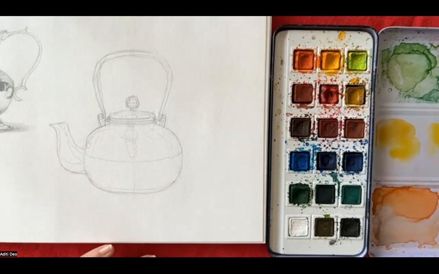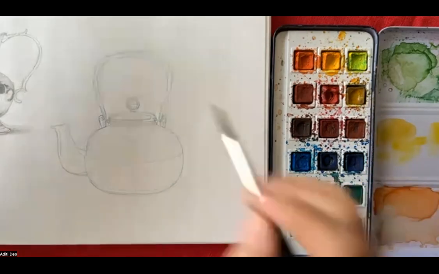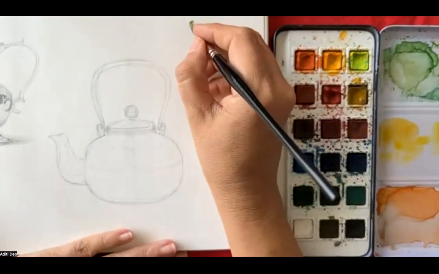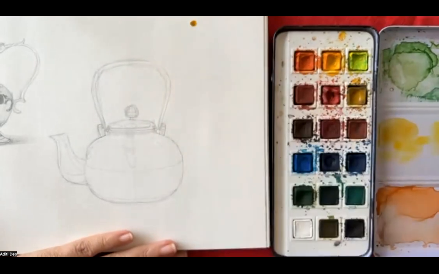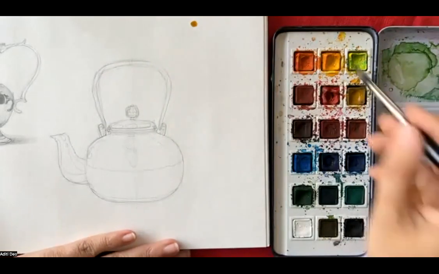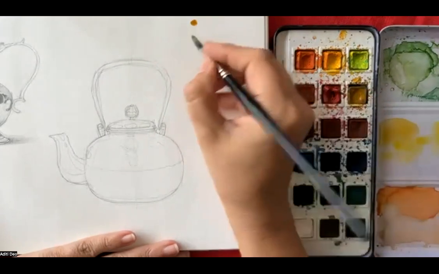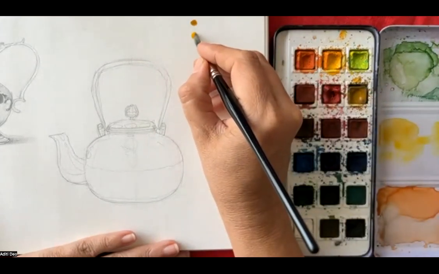What was the second color you took? One was yellow ochre and the other one? Gamboge. I'm making the color palette over here. Gamboge is the warm yellow.